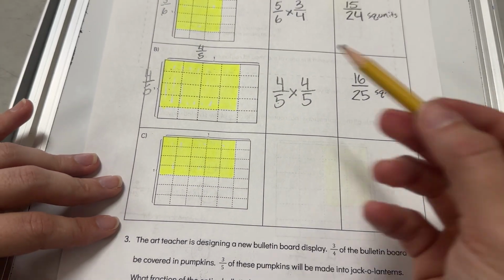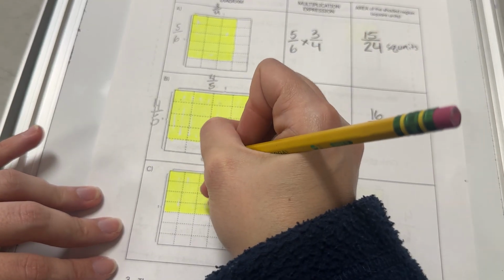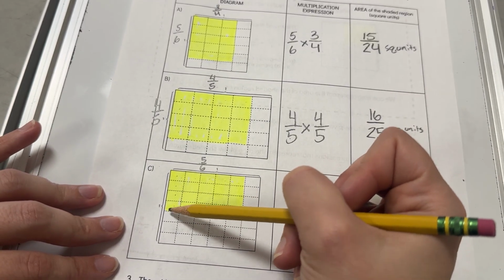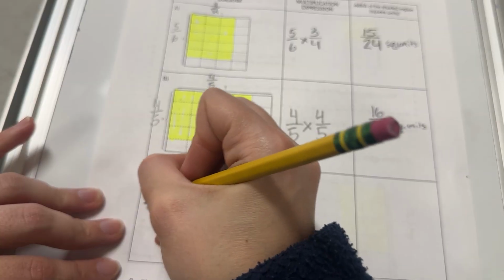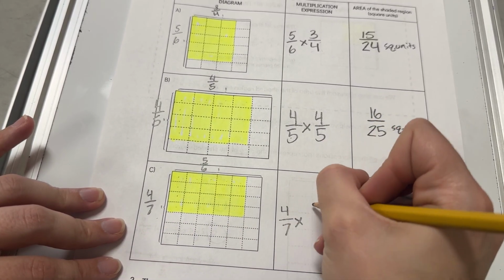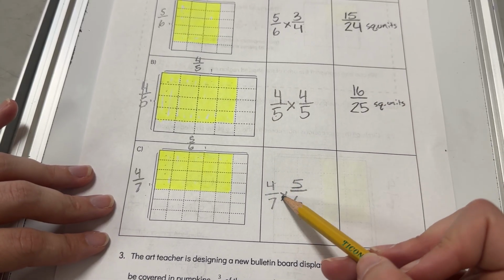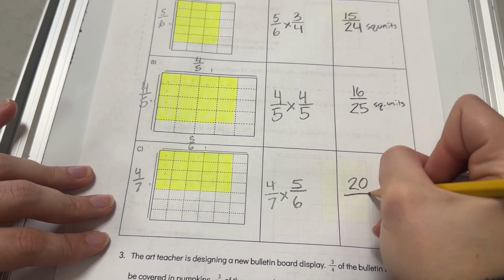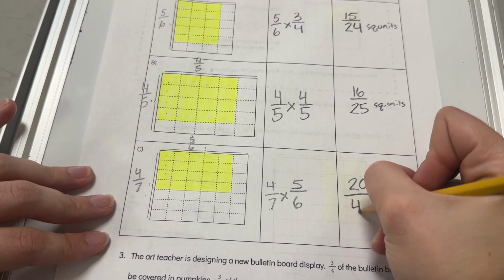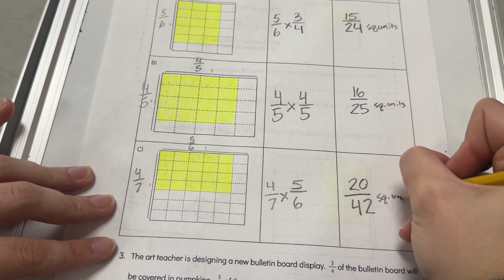And then looking at C, finding my length, 5 out of 6 shaded in. And then my width, 4 out of 7 shaded in. I'll take those two numbers and multiply them together. Numerator times numerator, 4 times 5 is 20. Denominator times denominator, 7 times 6 is 42. So I have 20/42 square units.